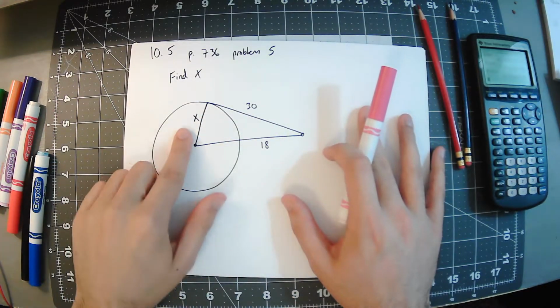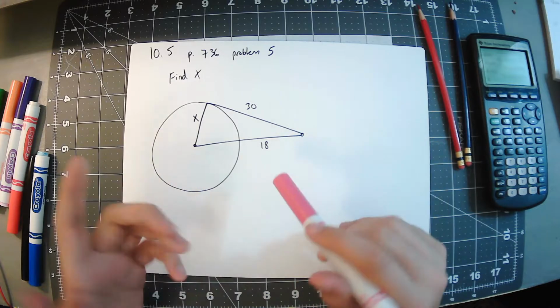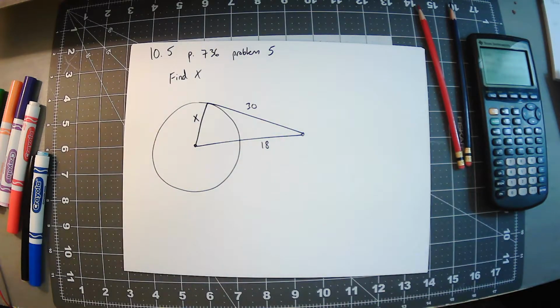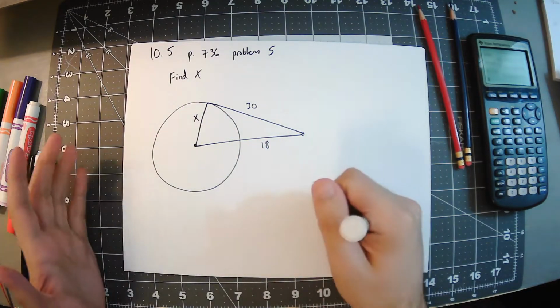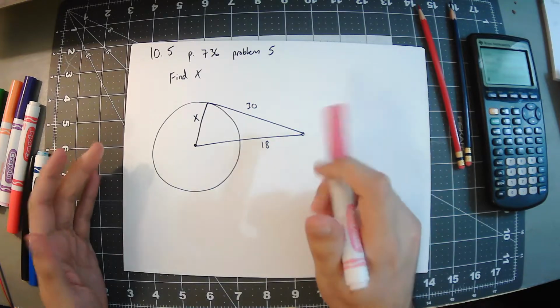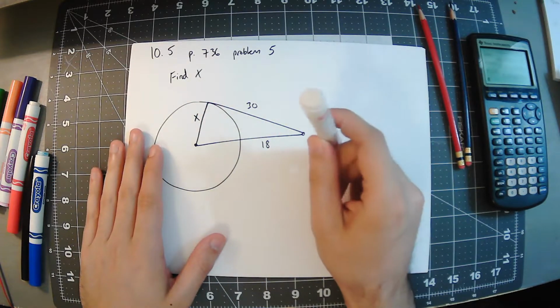What we're doing is we're finding what x is equal to, also known as the radius of this circle. We're going to assume that 30 is a tangent. If it looks like a tangent, just assume it's a tangent. For some of these, that'll be in the instructions as well.